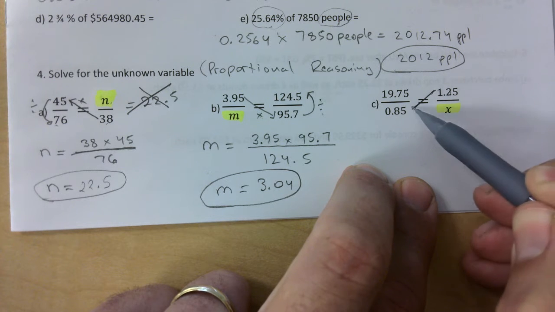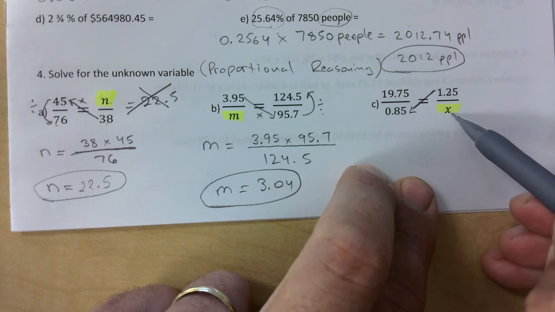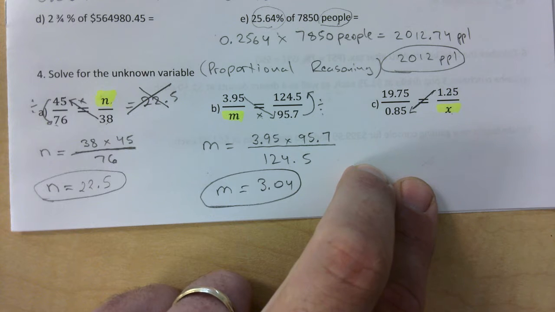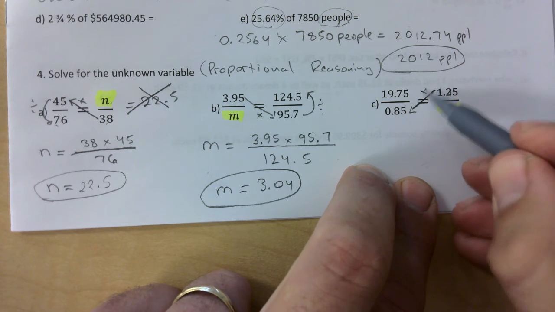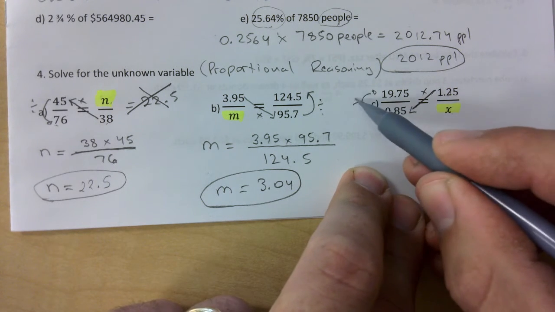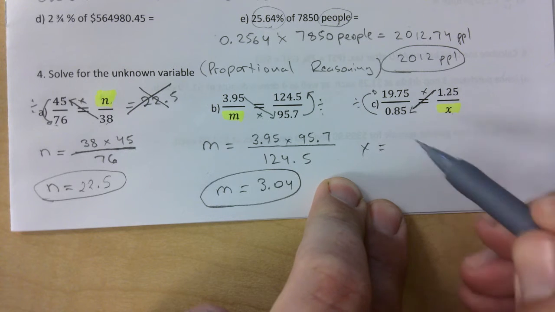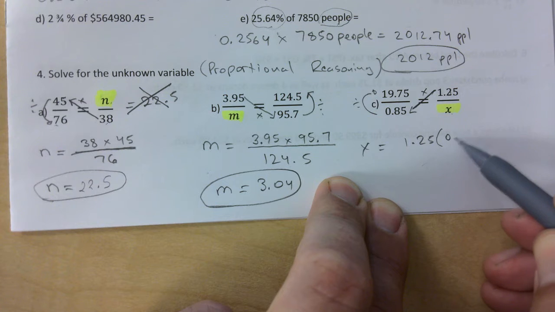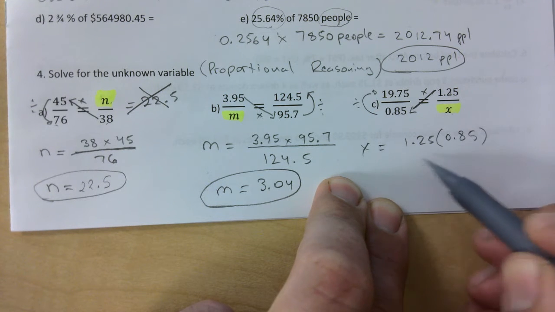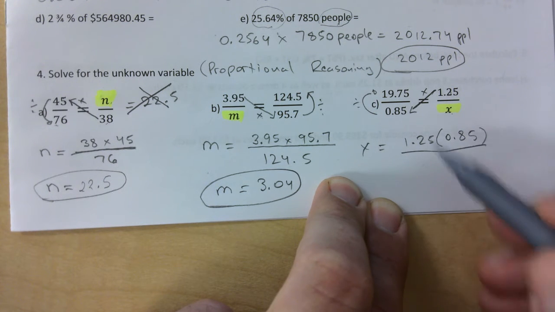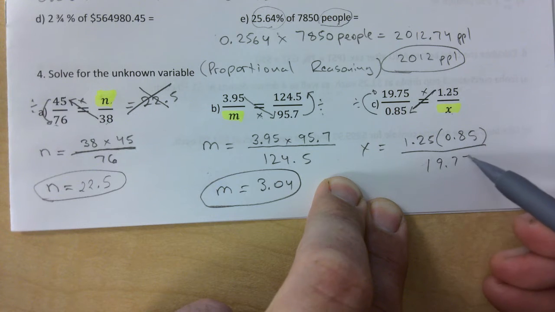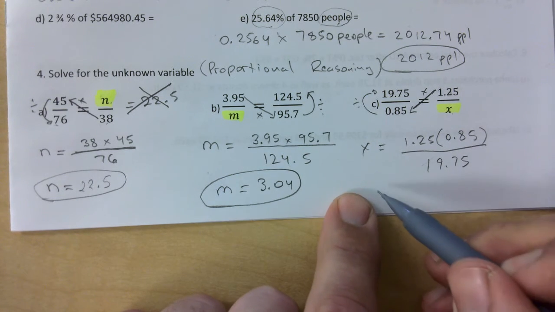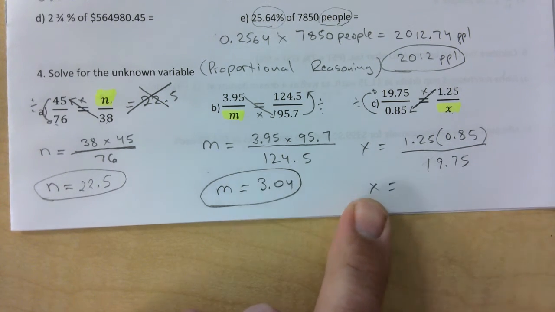Okay, so I'm going to try. I start my journey on the side where the variable is. That's kind of how I see it. So you go down, and then you multiply. You divide up. So x is going to be equal to 1.25. I'm going to use brackets here, folks, because there's an x there. I don't want to have more than one variable that looks the same.